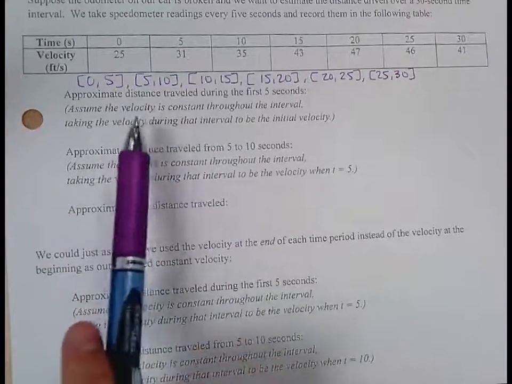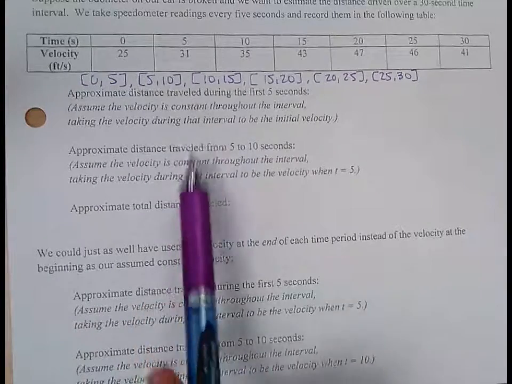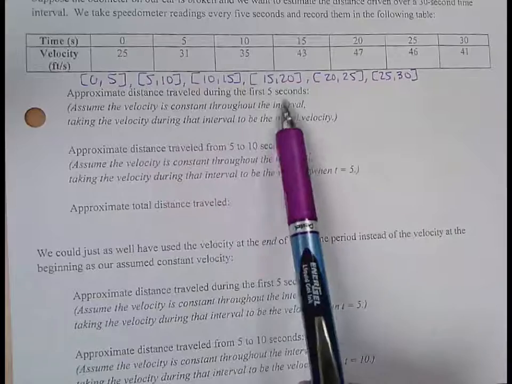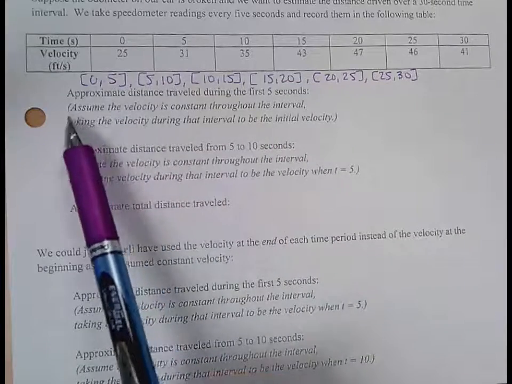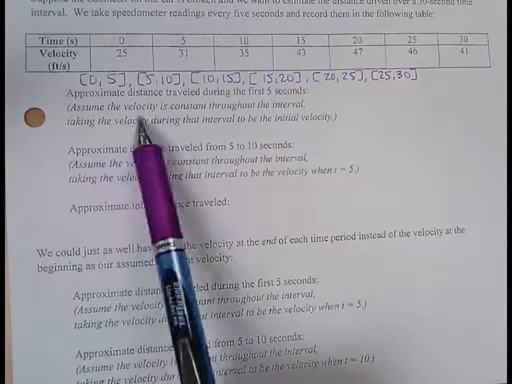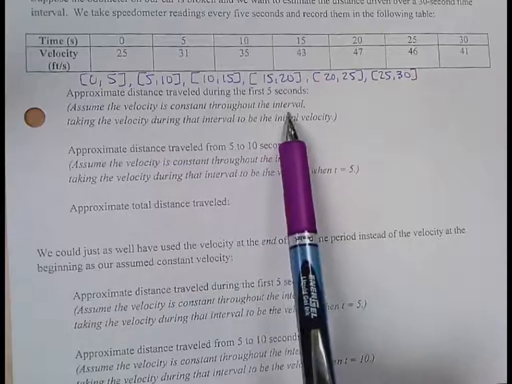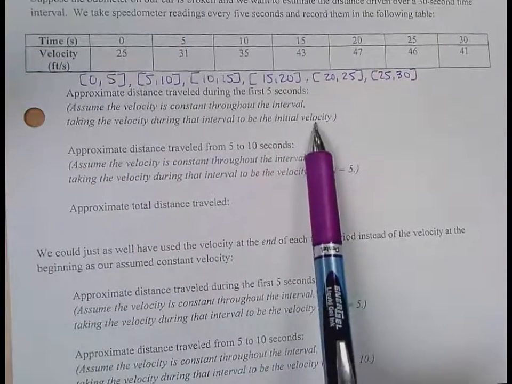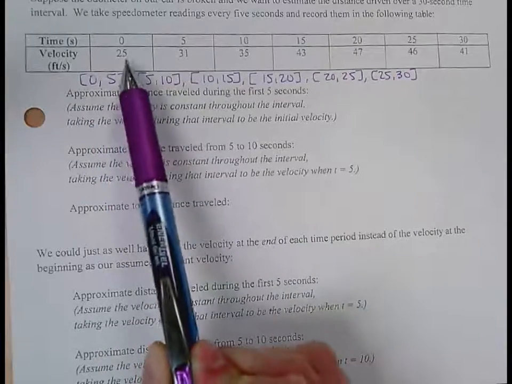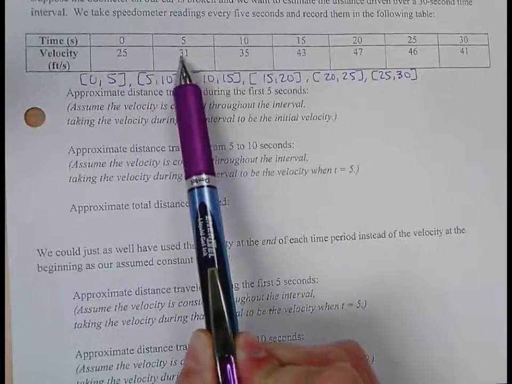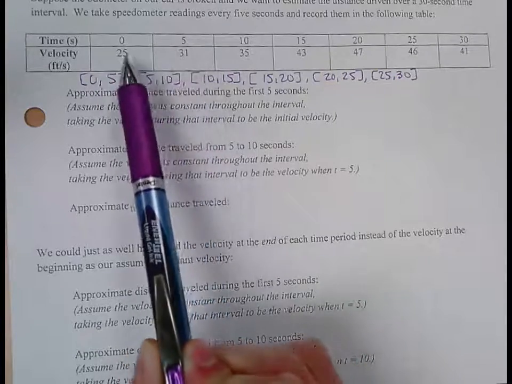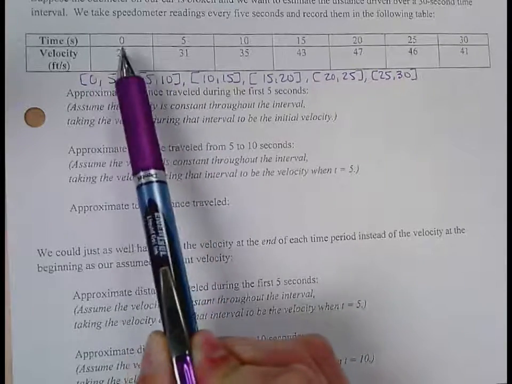The first way, if we approximate the distance traveled during the first 5 seconds, is to assume the velocity is constant throughout the interval, taking the velocity during that interval to be the initial velocity. So from 0 to 5 seconds, this is a short interval, we assume the velocity is constant and it's 25.